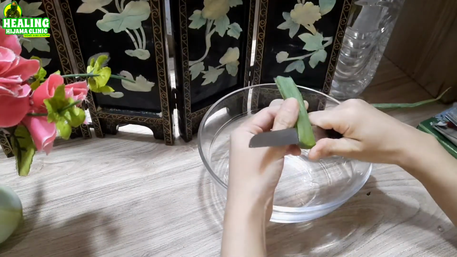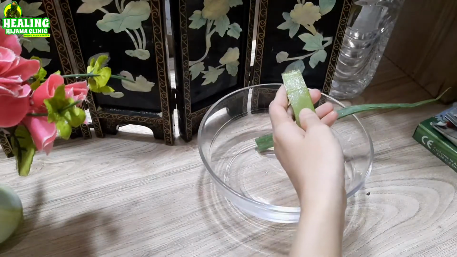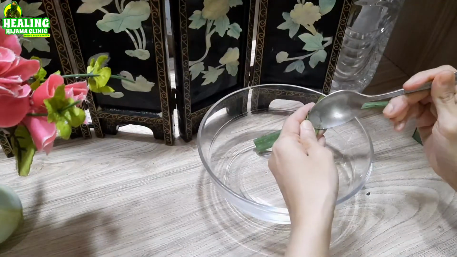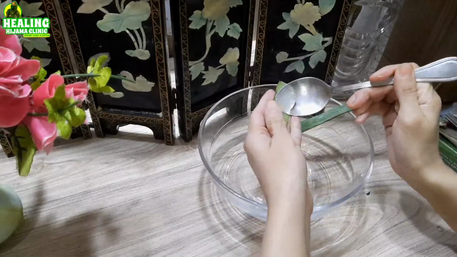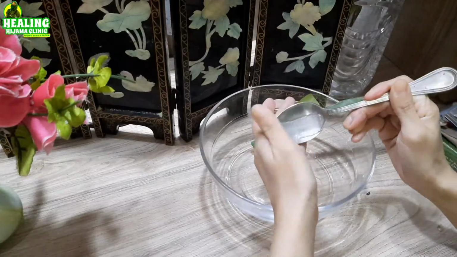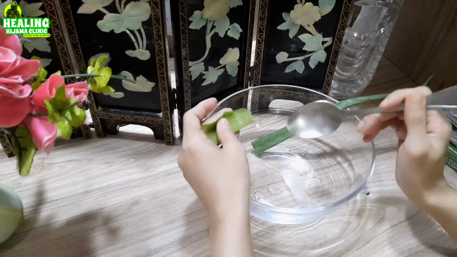Scoop it out with the spoon, and in this way you can get your clear gel. Make sure that none of the yellowish part gets mixed up into your gel, because that can irritate the skin. And I am using this aloe vera gel because of its scalp cleansing properties, and it can be used by everyone, but it has some special benefits for some special hair problems.